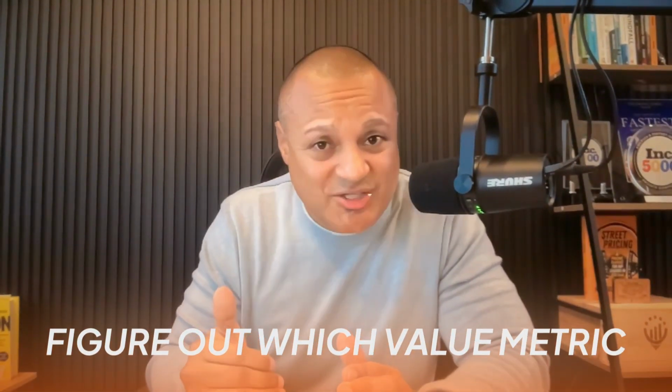So in those patterns, if you're seeing your best expanders, if you're seeing that the usage goes up in a predictable way and aligns really well with your segmentation, then you want to start using those candidates to figure out which value metric makes the most sense.